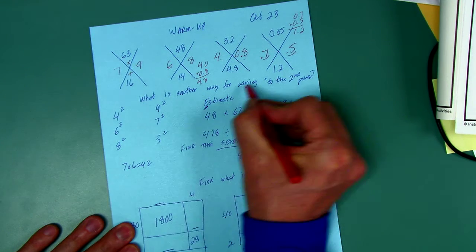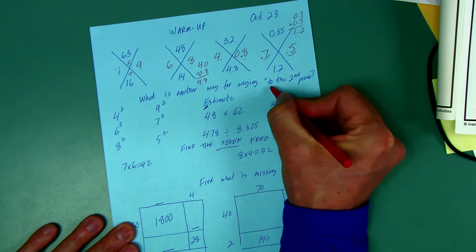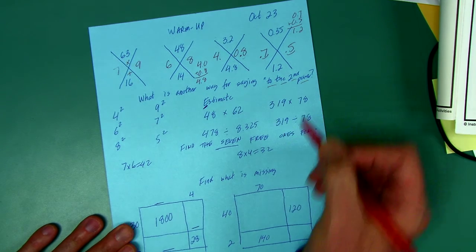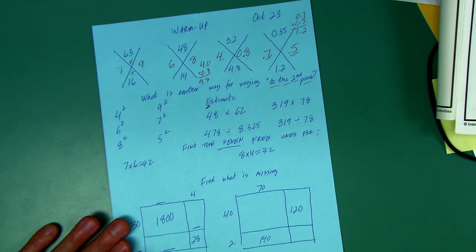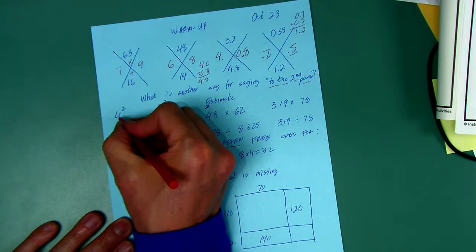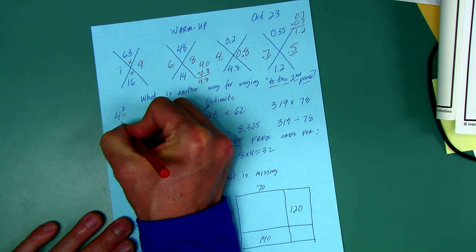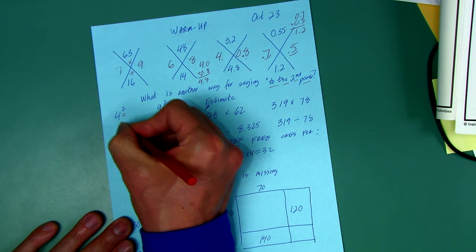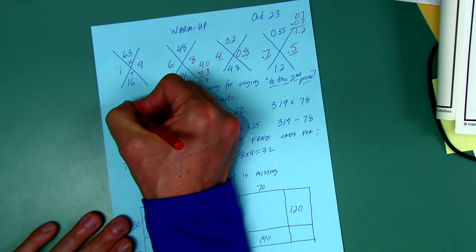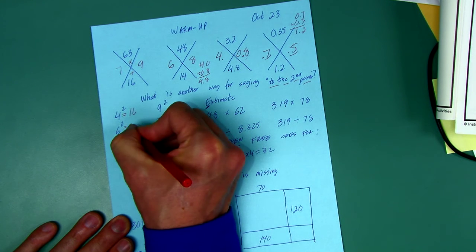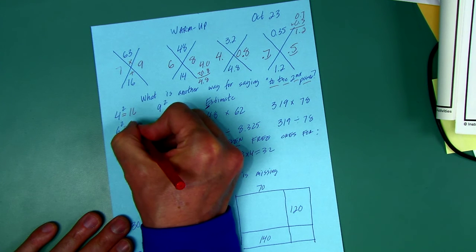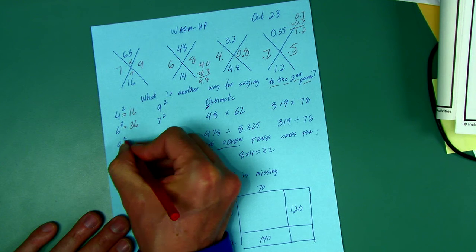Okay? What is another way of saying to the second power? Instead of saying those 4 words, I can say one thing: squared. 4 squared, 6 squared, 8 squared. Remember? And the most popular wrong answer for 4 squared is 8. It's not 4 times 2. It's 4 times itself 2 times, 16. 6 squared, not 12. It's 36. 6 times 6. And this is not 16.